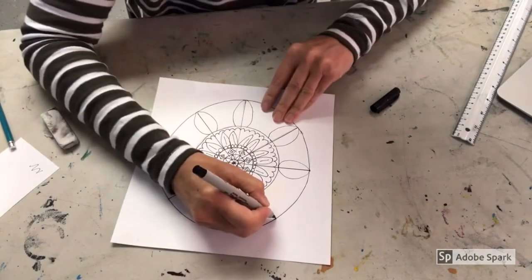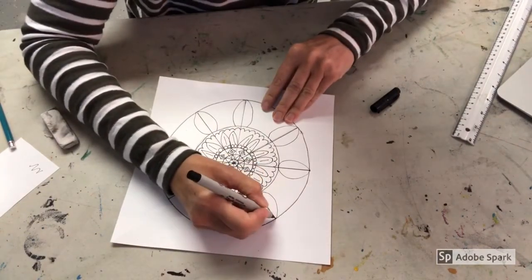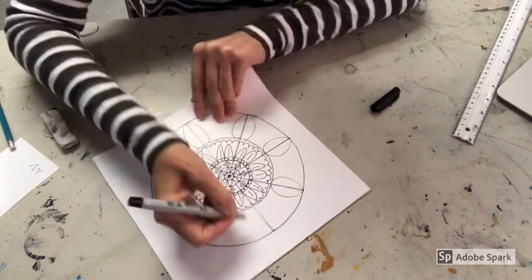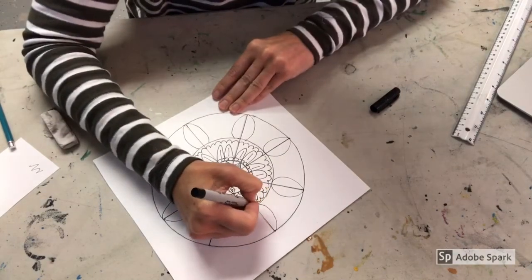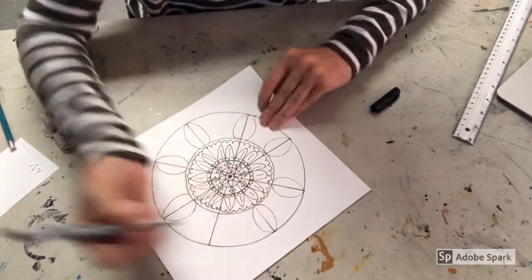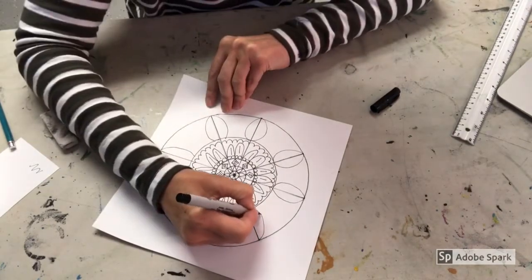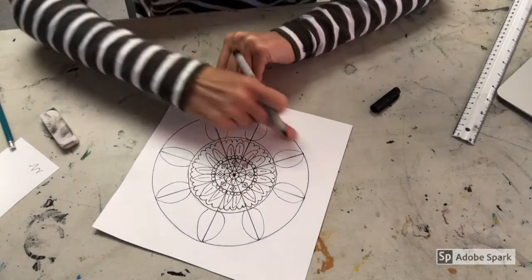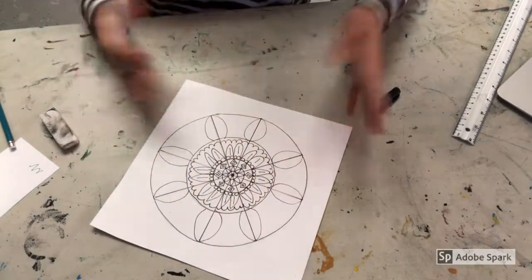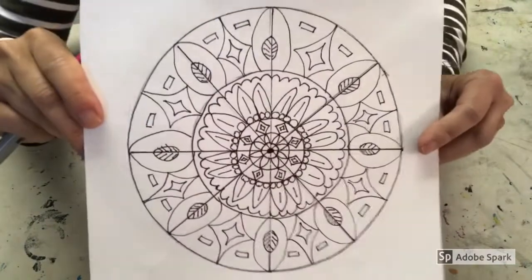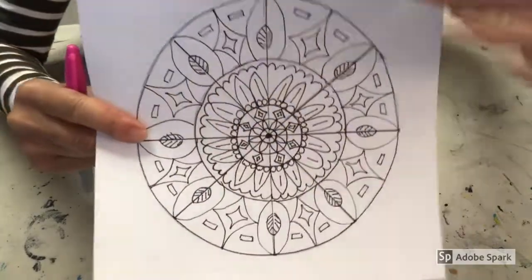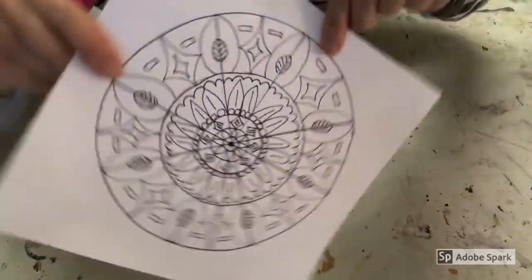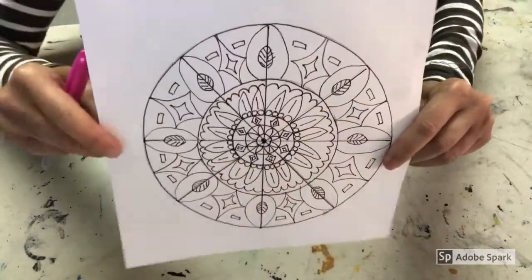Definitely has that floral design, but it also looks like a lot of things that you may have seen around, either in nature or in other places. So I've got the last one right here, and then notice it's the same all the way around. Okay, so my mandala design is finished. I'm really happy with the way it turned out. Notice every section, no matter which way I turn it, is exactly the same.